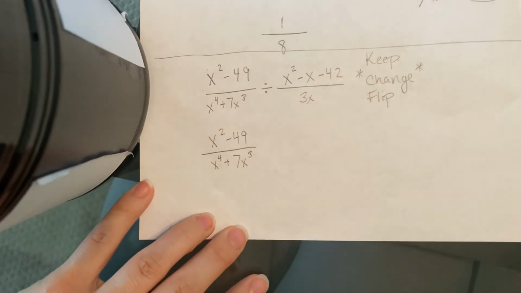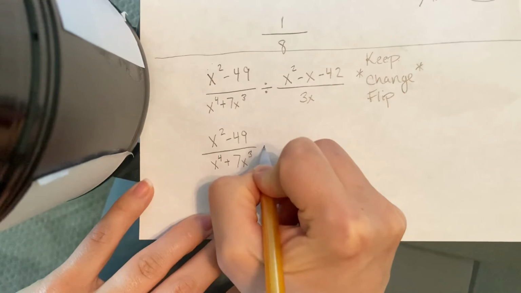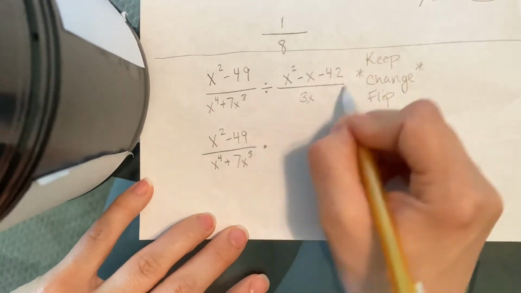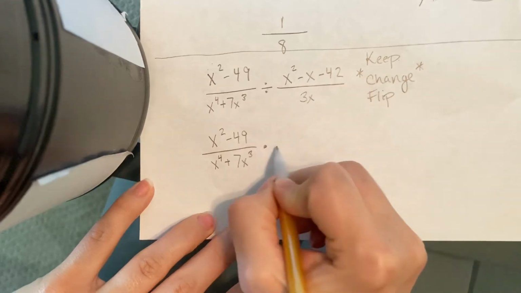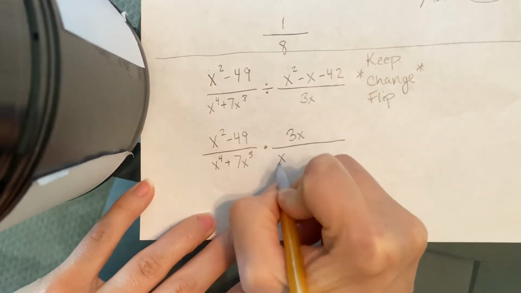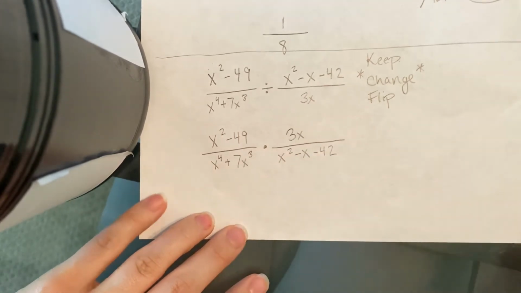So I don't do anything to the first fraction. Then I change the division symbol to multiplication, and then I flip the second fraction. So this whole fraction here gets flipped. On the top, I put the 3x, and on the bottom is x squared minus x minus 42.